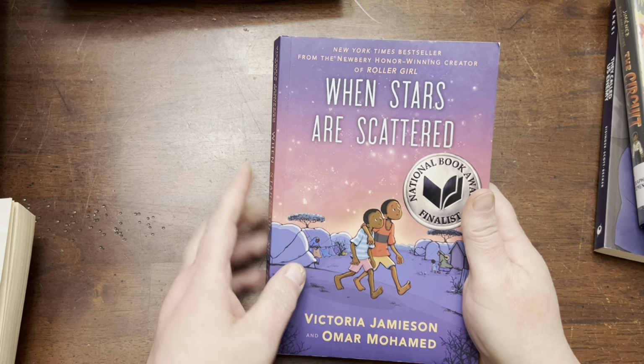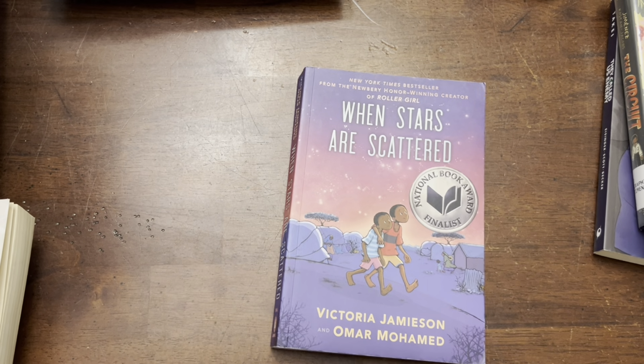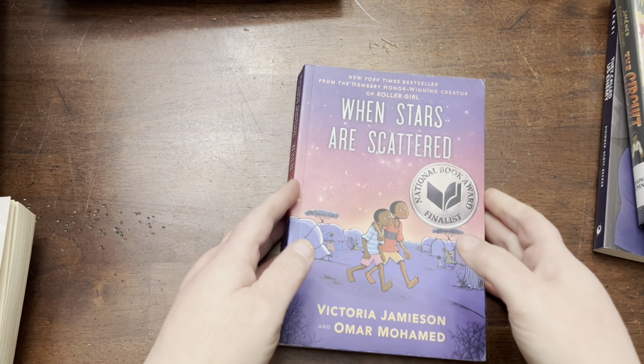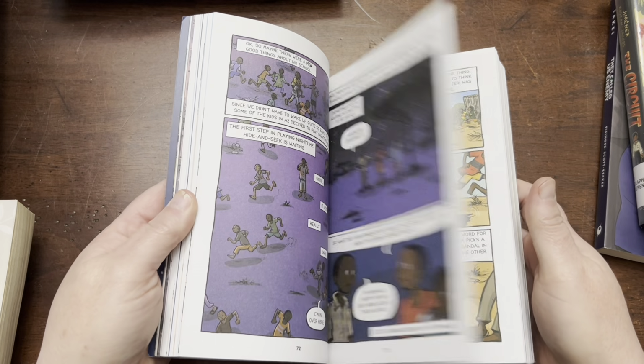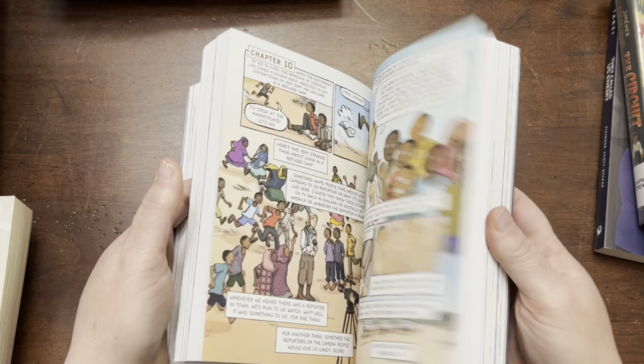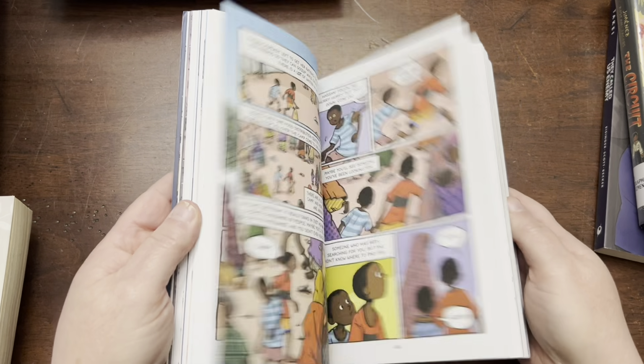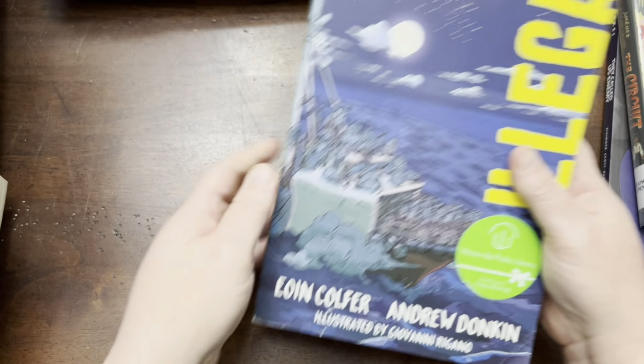We have When Stars Are Scattered, which my daughter already read, but my son has not read it. I have read it as well. But I think my daughter might like to reread it, and I think my son would benefit from reading that as well. We also have Illegal.